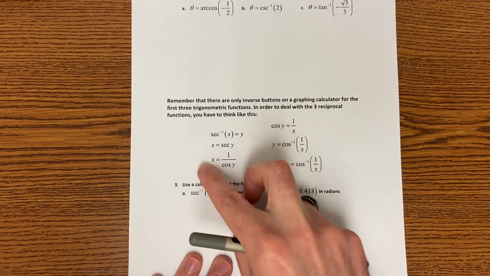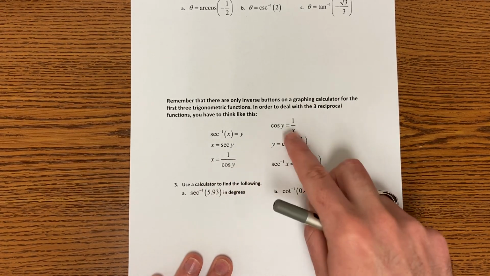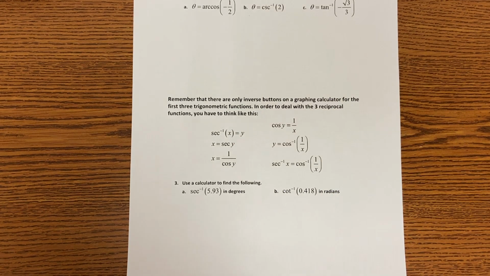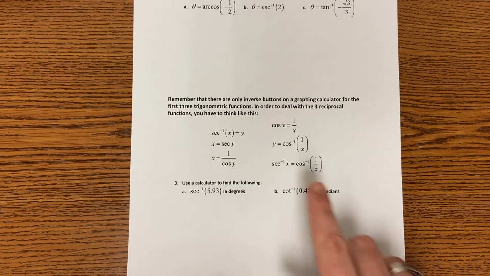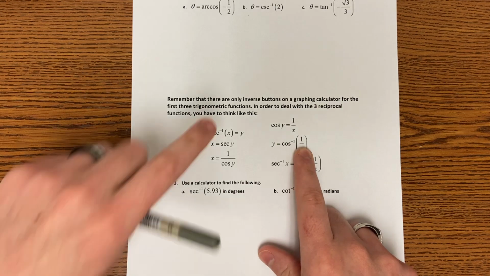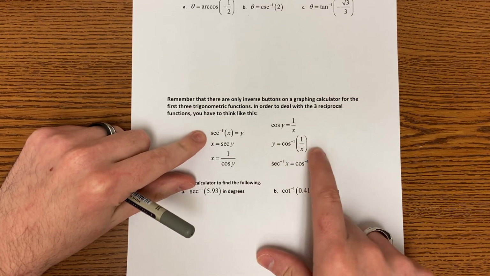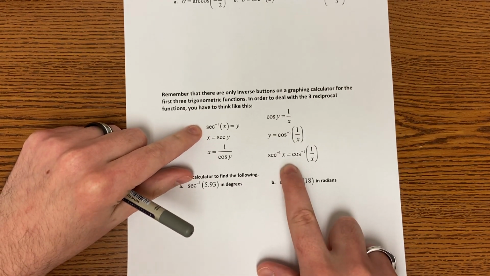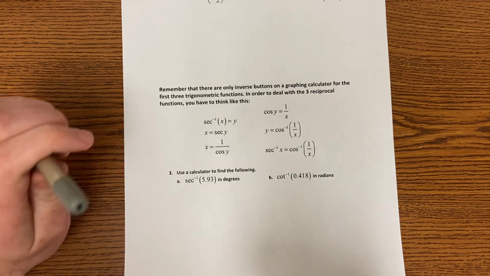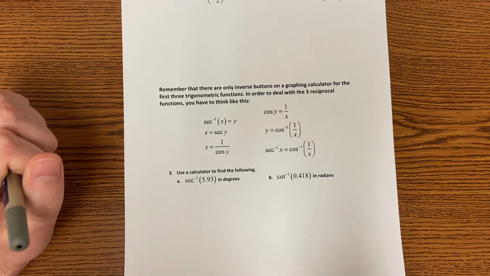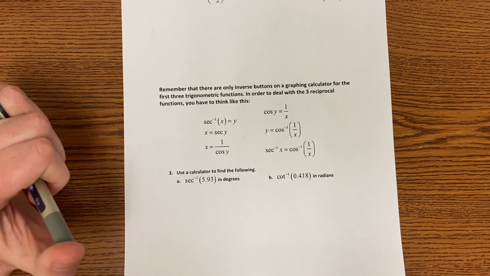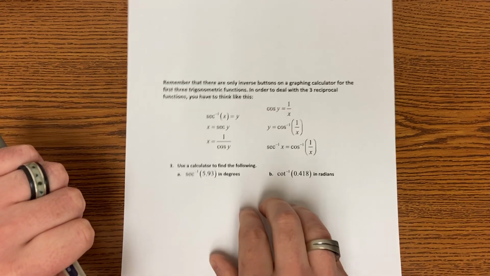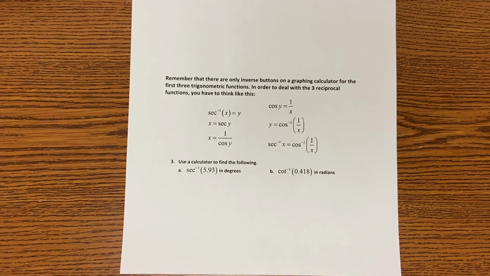And if you move the cosine y to the left and the x to the right by multiplying and dividing, you'll get the cosine y as 1 over x. So y is the cosine inverse of 1 over x. And if both of these things are equal to y, then they are equal to each other. So when you are flipping for, say, secant, cosecant, or cotangent, you take 1 over the angle on the inside. You do not take 1 over on the outside.